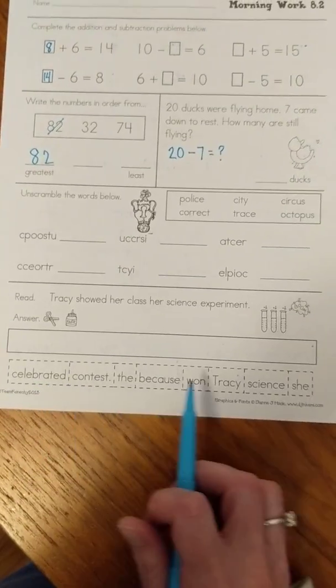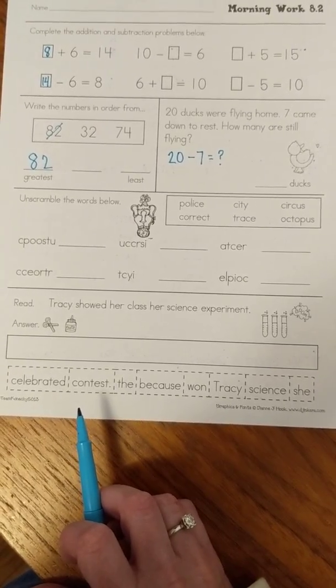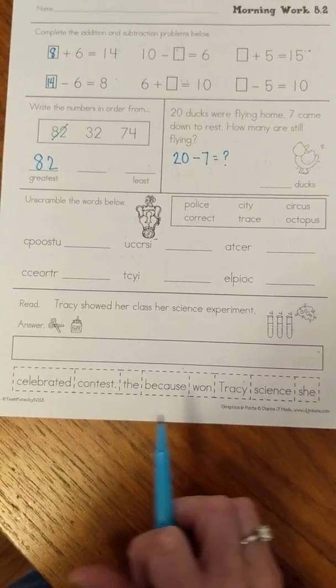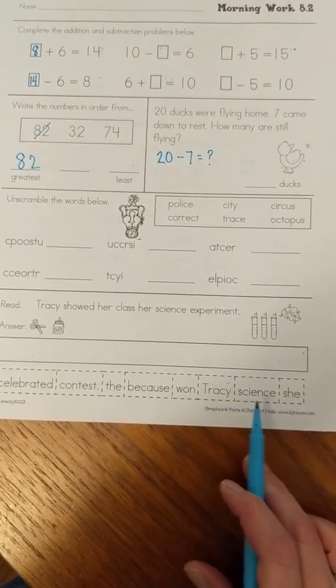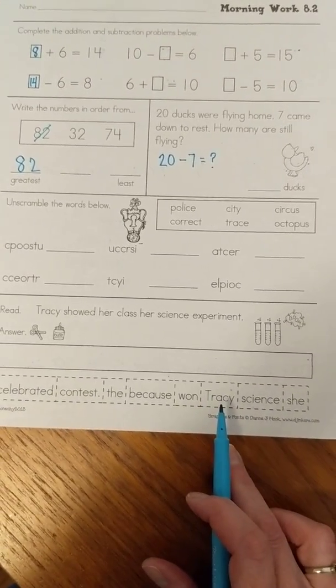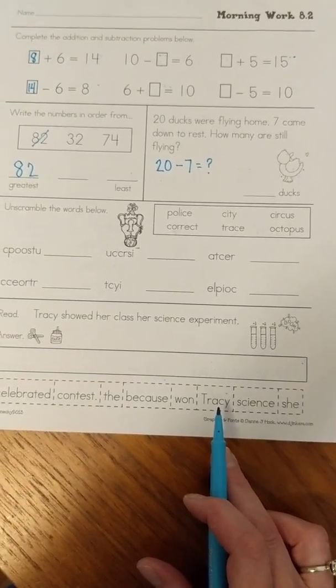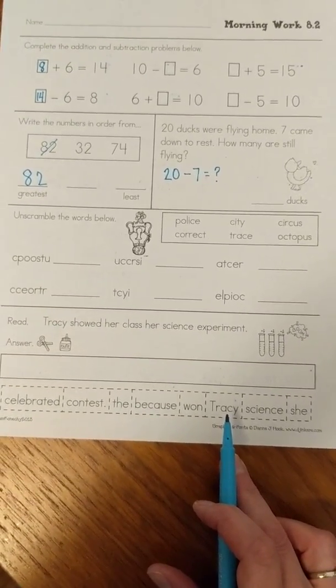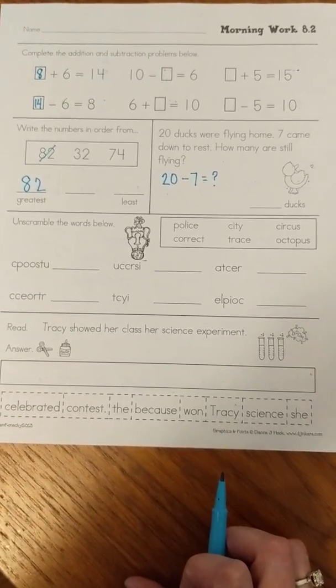Well, to figure out what's the first word, what does a sentence have to start with? That's right, a capital letter. The only word here with a capital letter is Tracy's name. Now, it would have a capital letter even if it wasn't the first word, because names always have capital letters. But in this case, it's the only one with a capital letter, so we know that that's our first word.